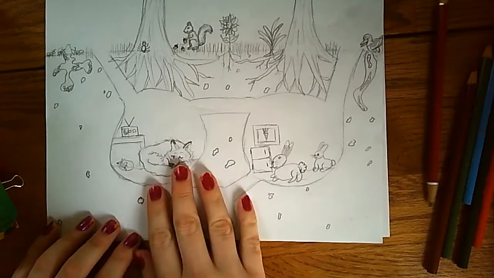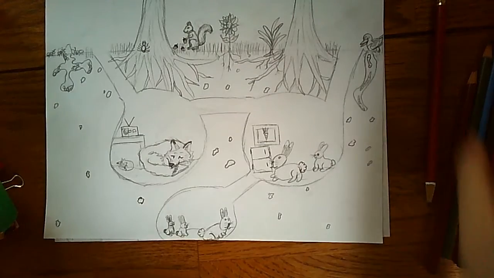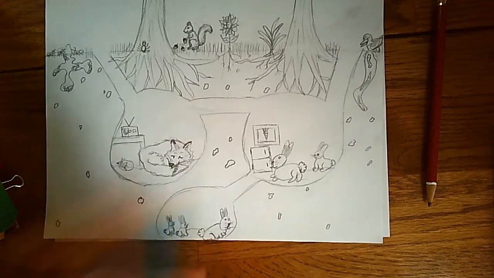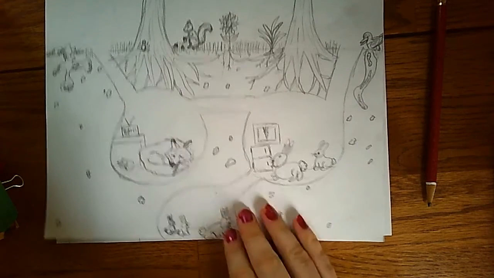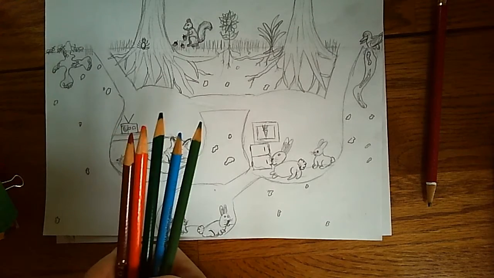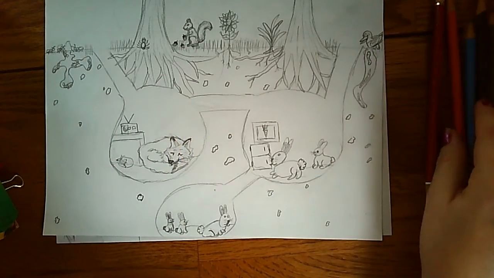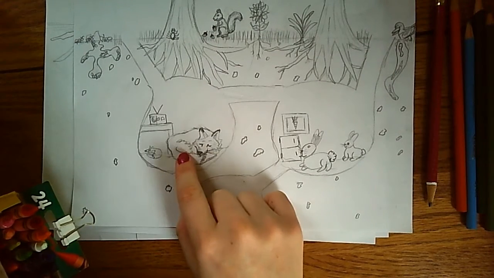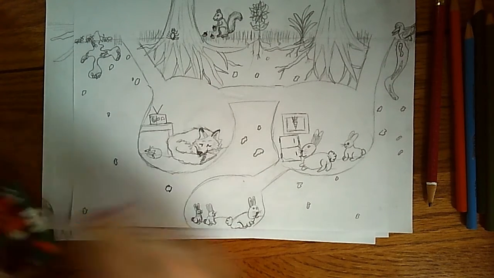Now for drawing, if you have colored pencils, this would be the perfect drawing to do colored pencils with because you can color in small details. And Miss Anderson has a lot of small details. If you don't have colored pencils, you can use crayons. Just color lightly in the very small detail parts.